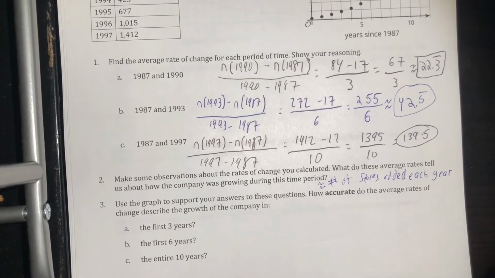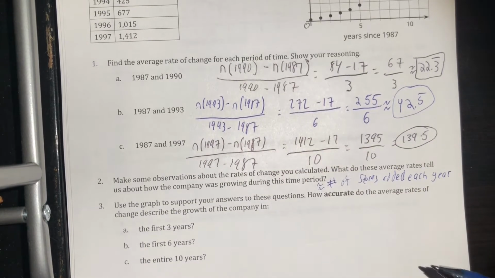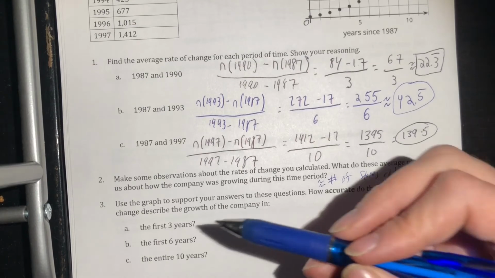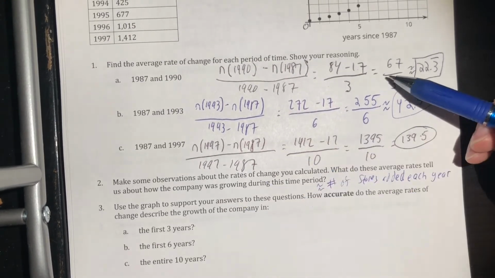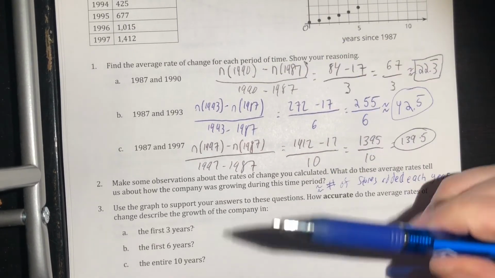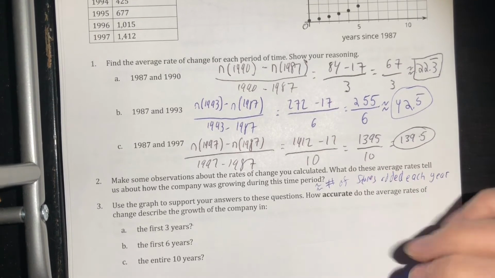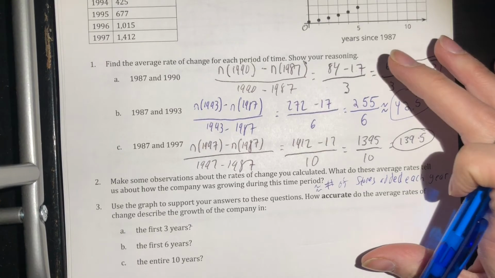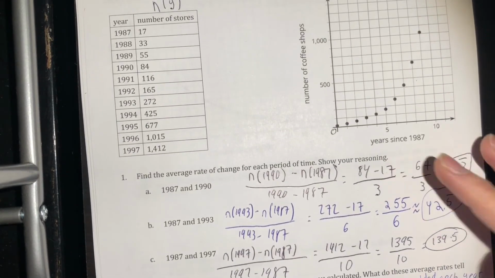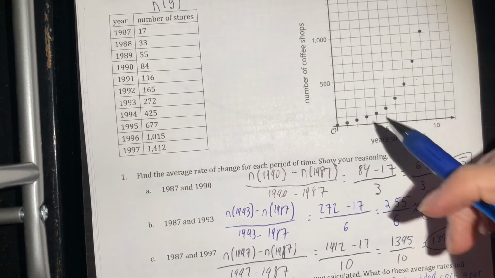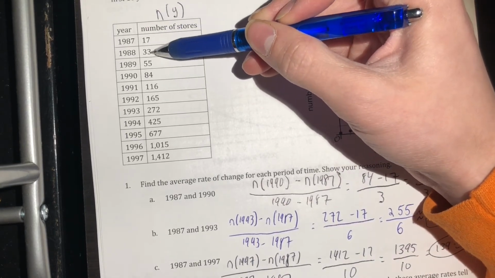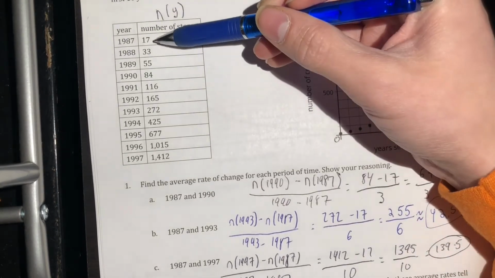So let's just evaluate them now below in number 3 and say, how accurate did the average rate of change describe the growth of the company in the first 3 years? So we're just going to compare my rate of change to the numbers I see in my table. In my first 3 years, I went up, according to my calculation, 22.3 stores per year. So from 17 to 33, it went up by like 16. So it's off, but whatever.